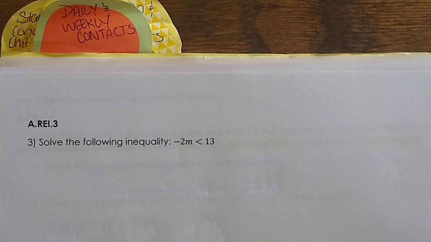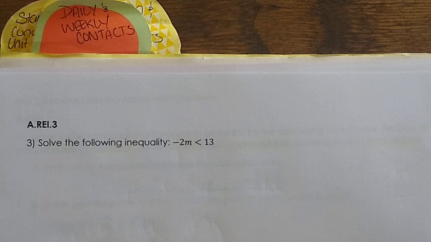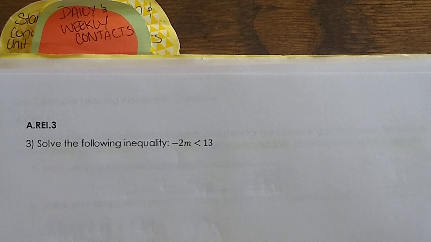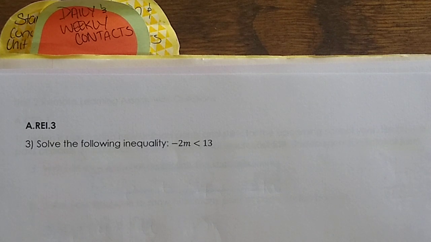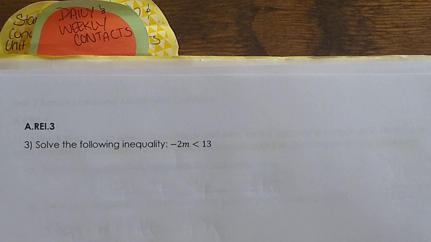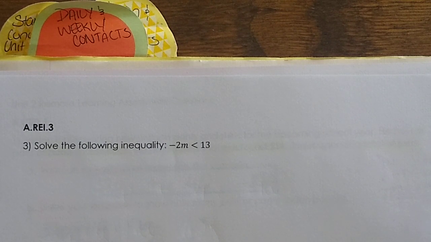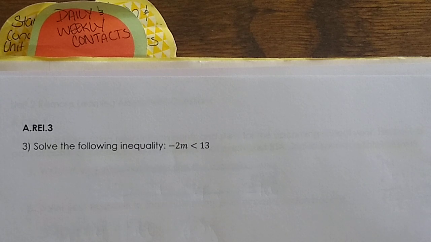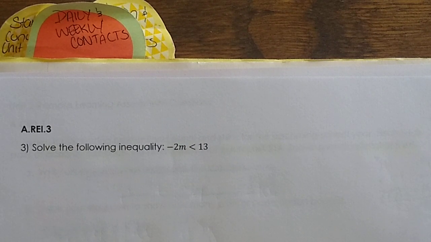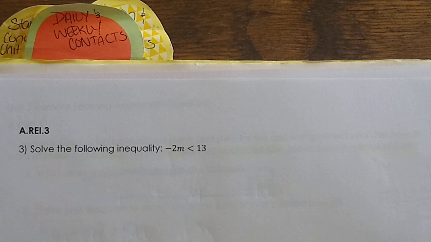Alright, so this video is about solving algebraic inequalities. Really not much different from solving algebraic equations, but things to remember are an inequality gives you a range of solutions for a variable as opposed to one specific single number value for that variable. And so because of that, the sign has an impact, especially division and multiplication by a negative.